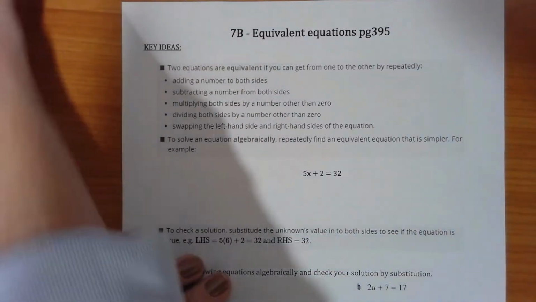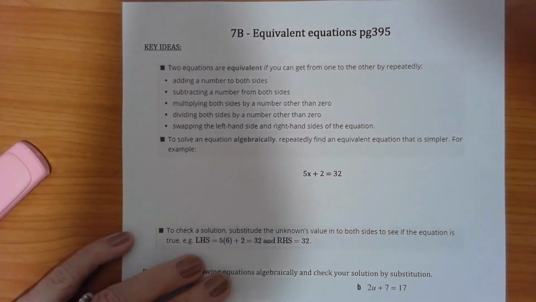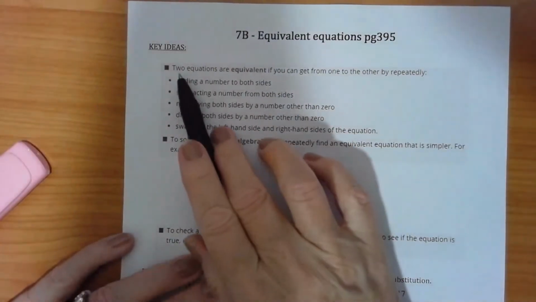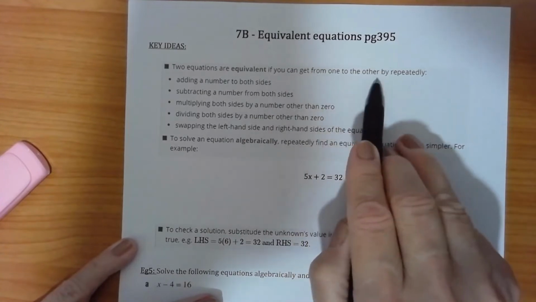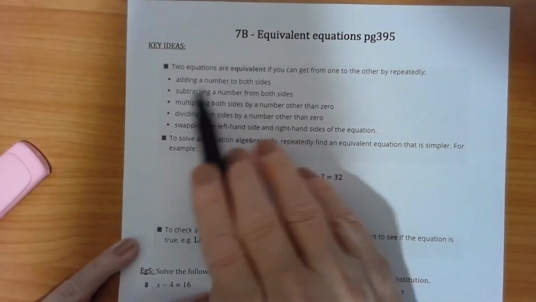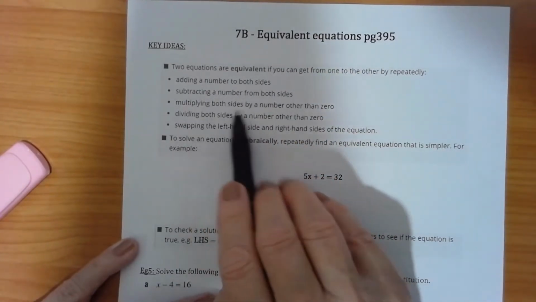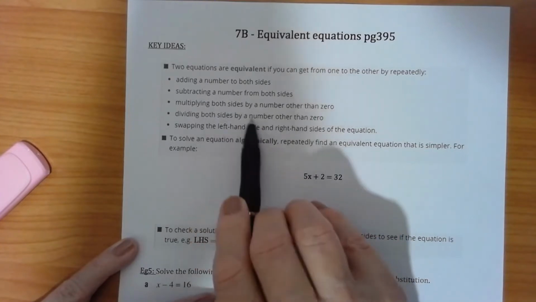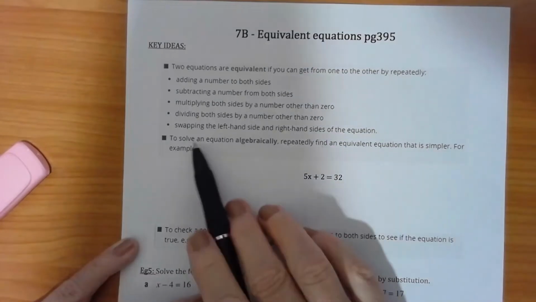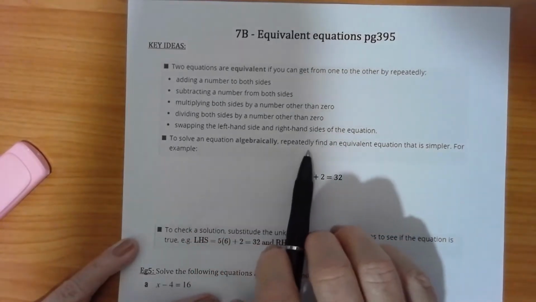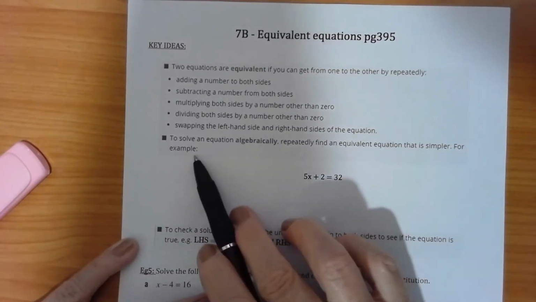Okay, this is about equivalent equations. That's quite a sentence, isn't it? So two equations are equivalent if you can get from one to the other by repeatedly adding a number to both sides, subtracting a number from both sides, multiplying both sides by a number other than 0, dividing both sides, blah, blah, blah, right? So this is extensive. So it says to solve an equation algebraically, repeatedly find an equivalent equation simpler, for example.